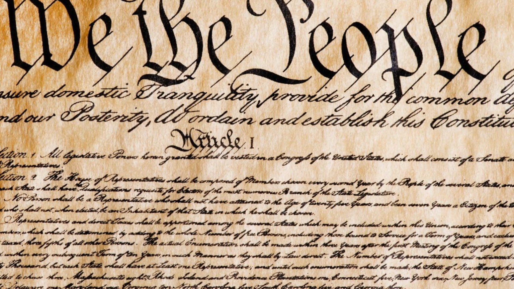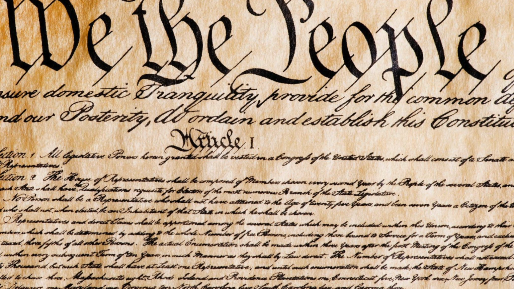And Federalists, they had an answer for everything, basically. I think it's a great read you could do. You should read the Federalist Papers.